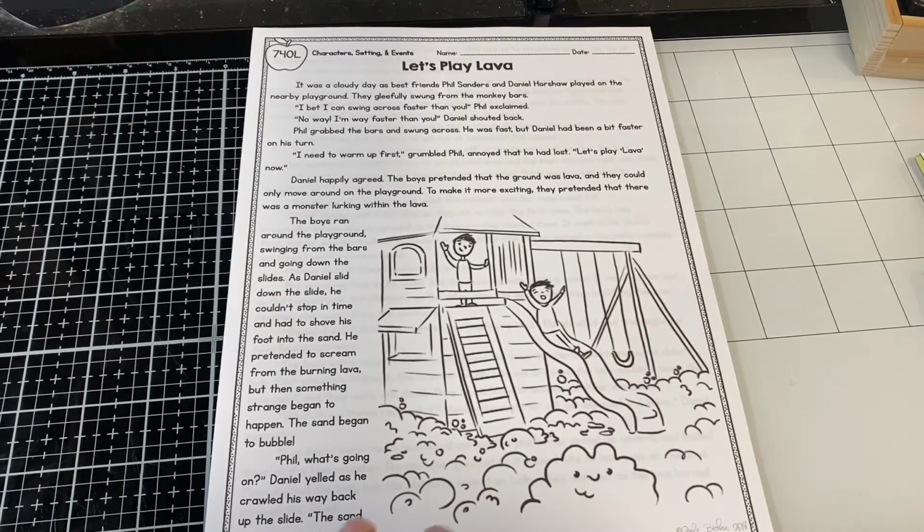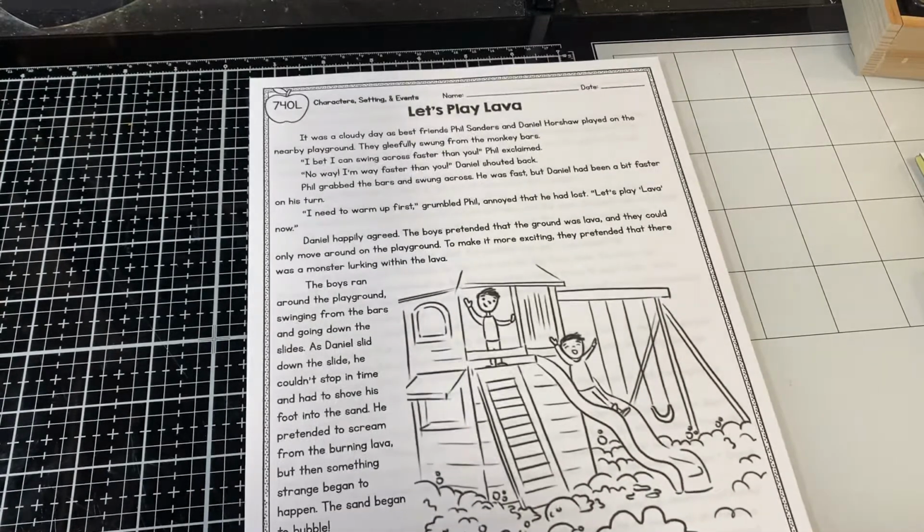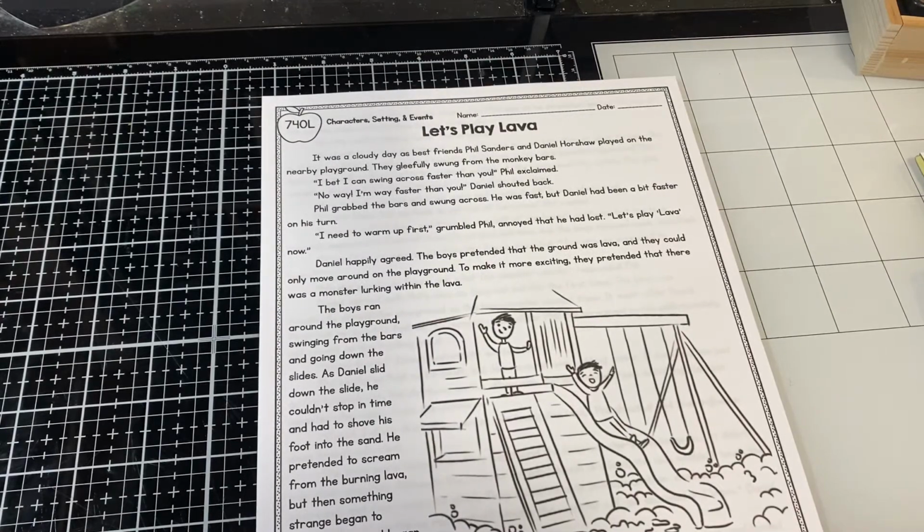All right, so this is first going to be the read aloud of the story, Let's Play Lava. And then at the end of it, I will read through the questions. I am not going to answer the questions with you. I want you to answer them, but I'm going to read them aloud so that you can follow along if you choose to, or maybe for pronunciation clarification, or maybe clarifying what a question is exactly asking.